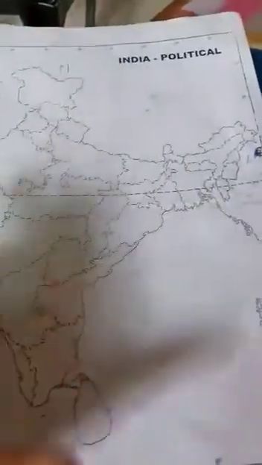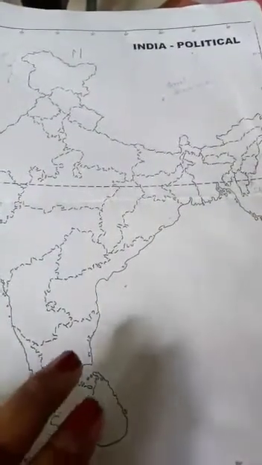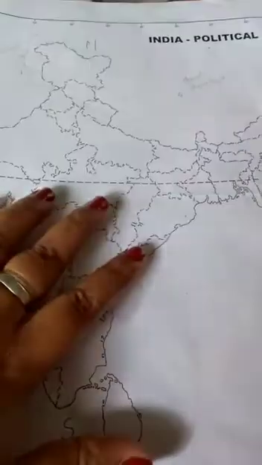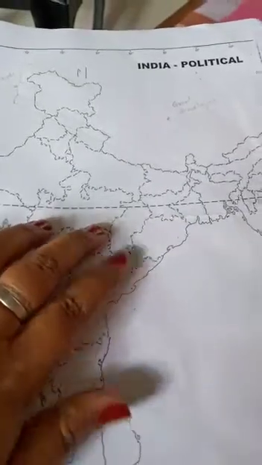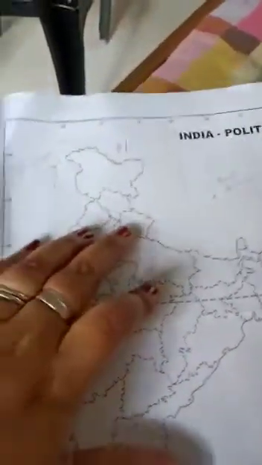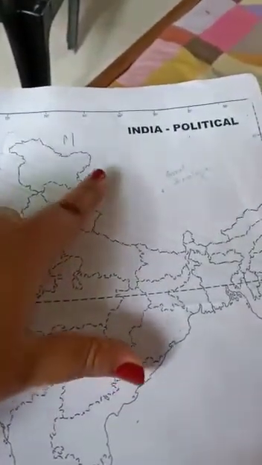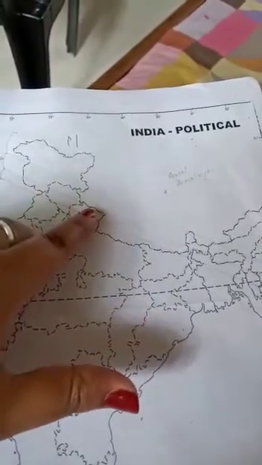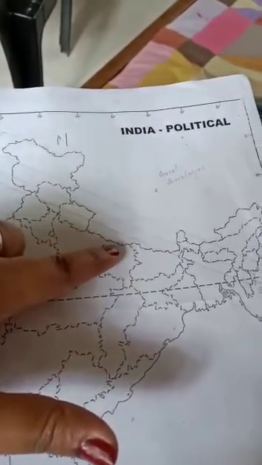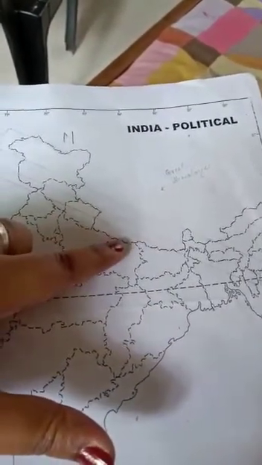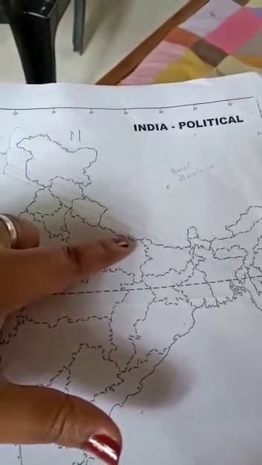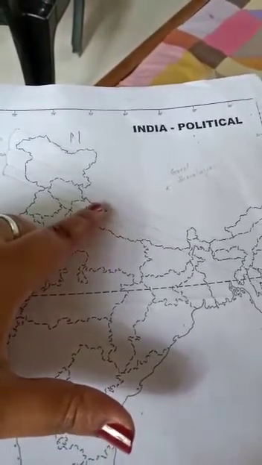So these are the 4 directions we need to know before we read any map. As you can see, I have marked it with pencil on a map. The same copy you have with you, so you can also mark it to know it better.